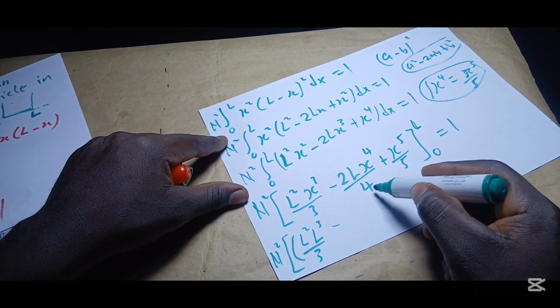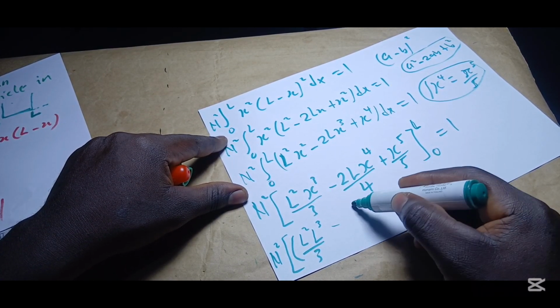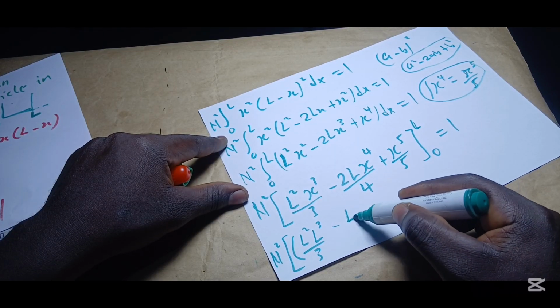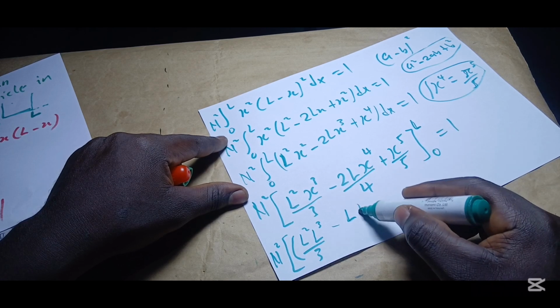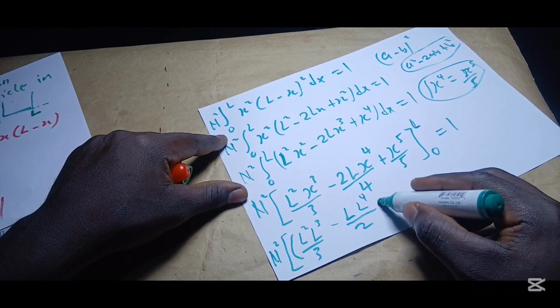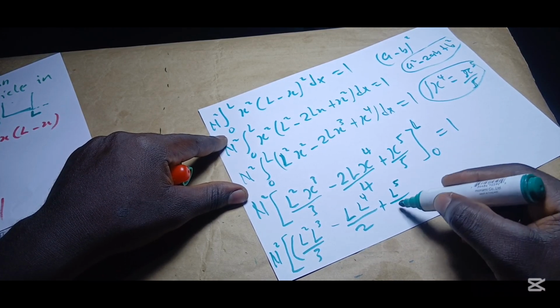Here we have minus 2 over 4. 2 can cancel out, here 1, 2 goes here 2. So we can just write 1 Lx, which is the same as Lx, but we are replacing x with L. So L to the power 4 all over 2, plus x to the power 5 becomes L to the power 5, L to the power 5 all over 5.